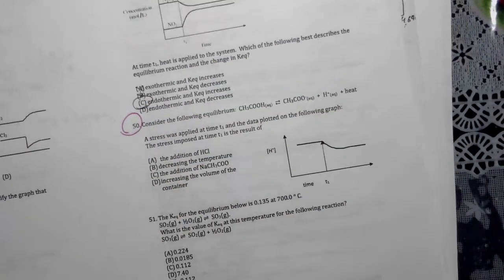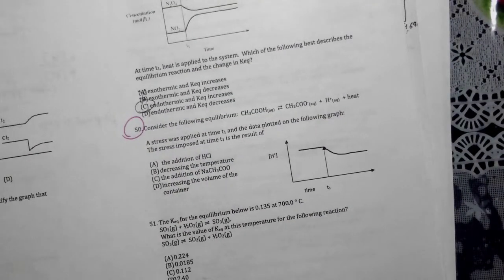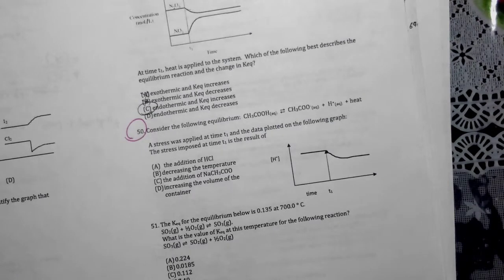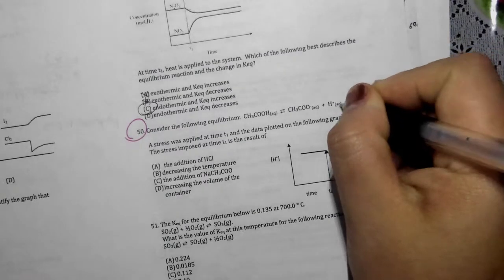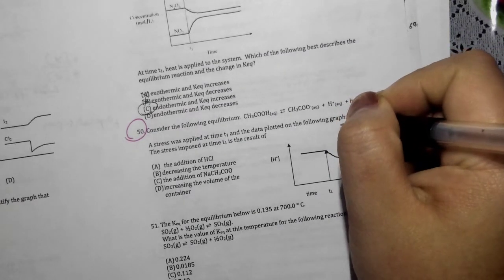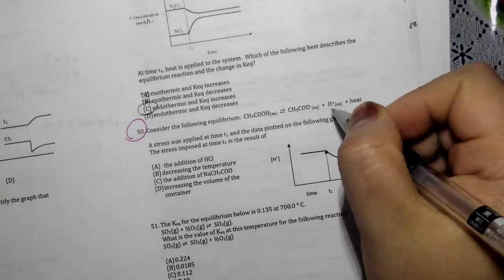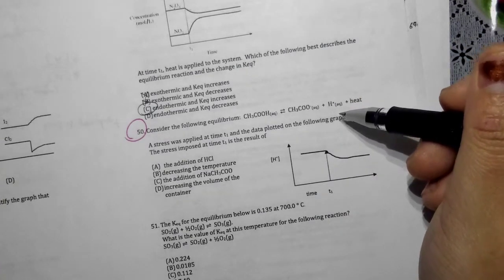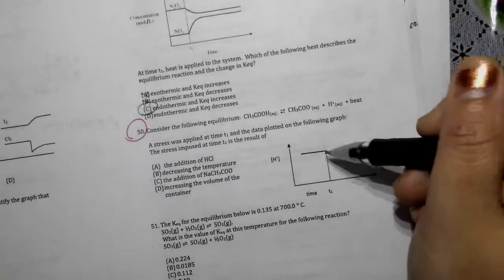Okay, lesson 1. Stress was applied at the time t in a data plot. Stress imposed at the time is the result of what? Okay, so what kind of stress happened here so that here H is getting decreased? A couple of things. If you add, but it doesn't look like it's an add because it just kind of goes down.